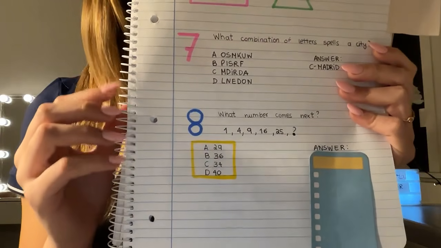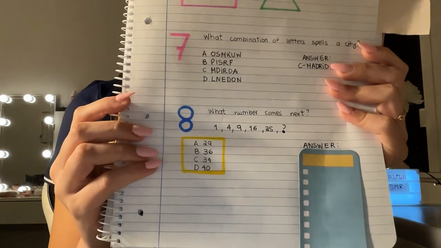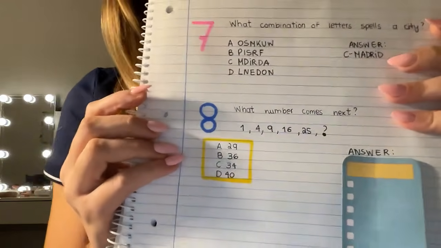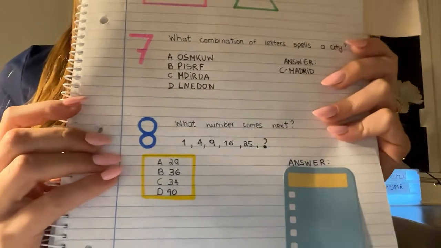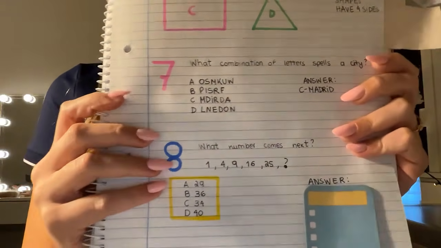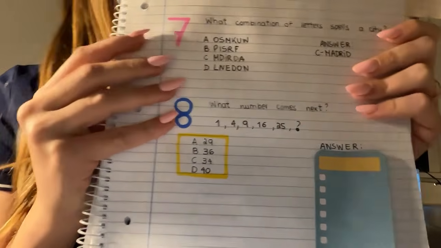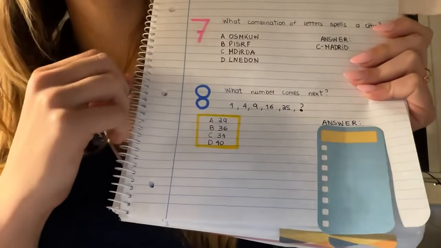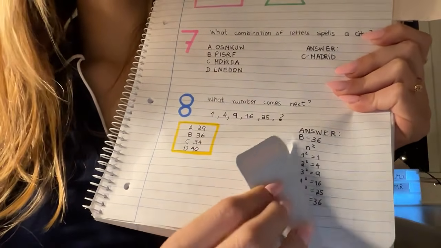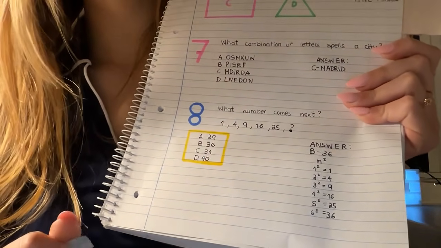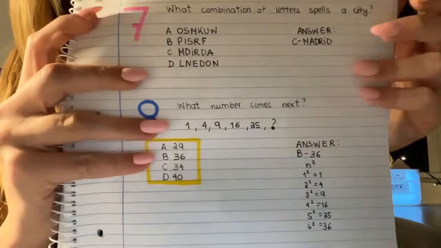A, B, C, or D? What do you think is the correct answer? Okay, so let's check the answer. And the answer is B, 36. So I'll explain the sequence to you now.